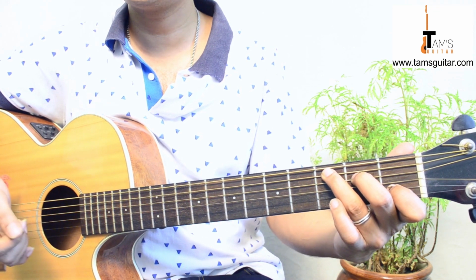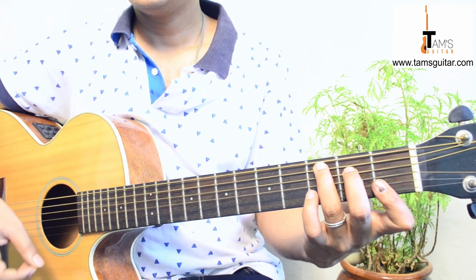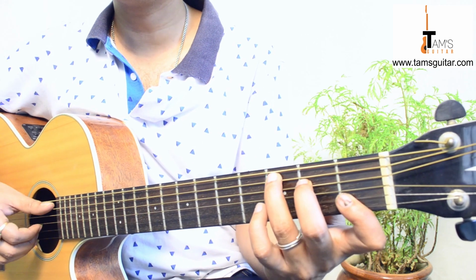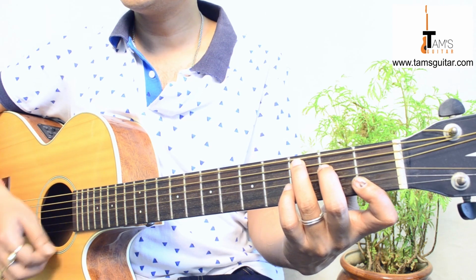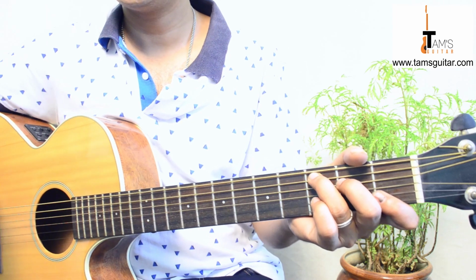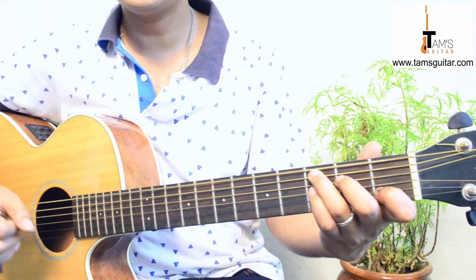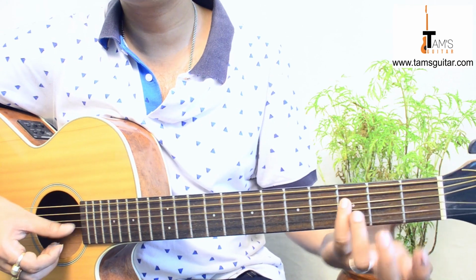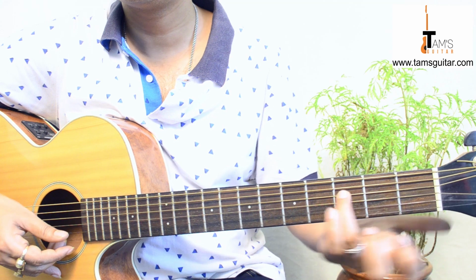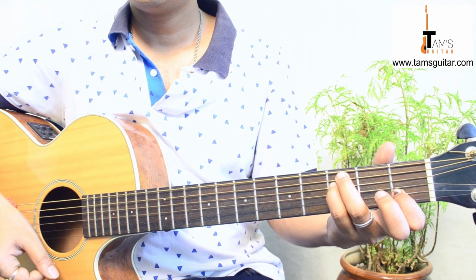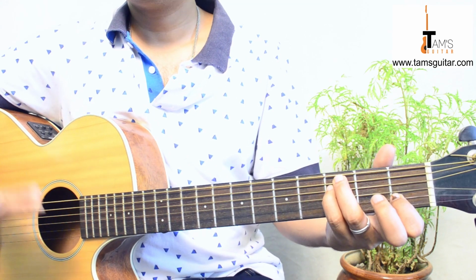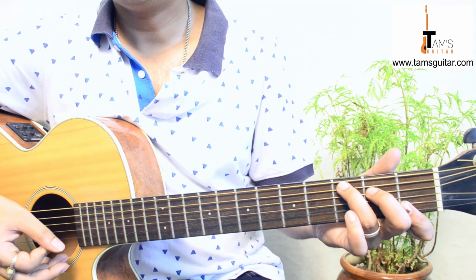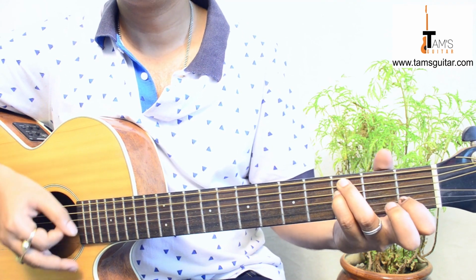In C, the first string open is already there, and if I wish I can add the F note here. I'll have to bar it, so it doesn't sound that good. But if I add the F note here, this is also F, 4th string 3rd fret, same note. So it makes it sound cooler. So C, and instead of adding the F here, I can add the F here.